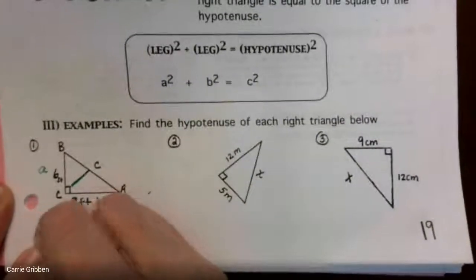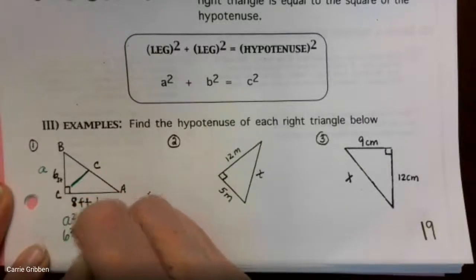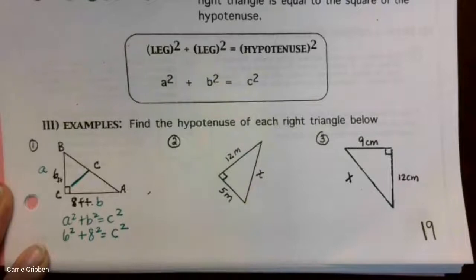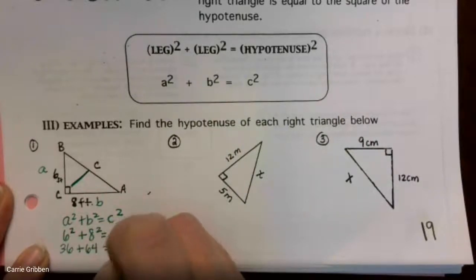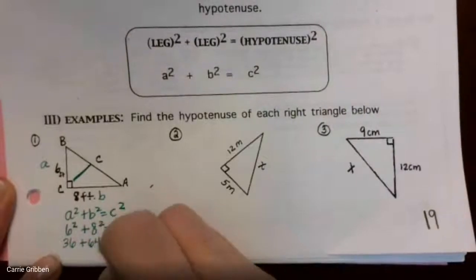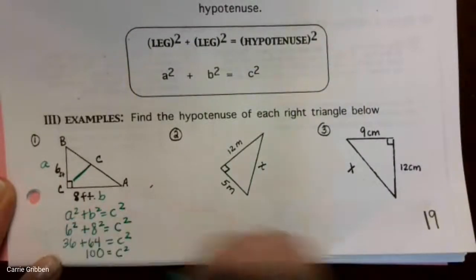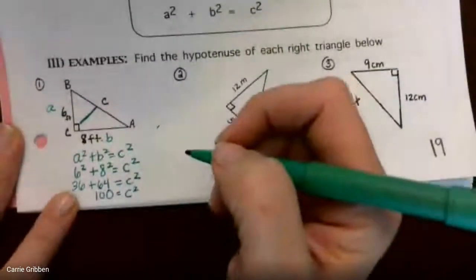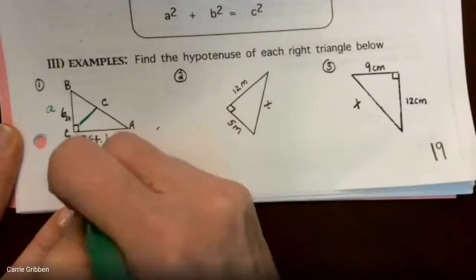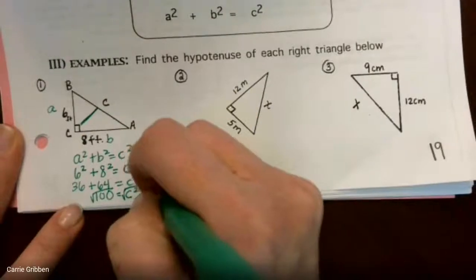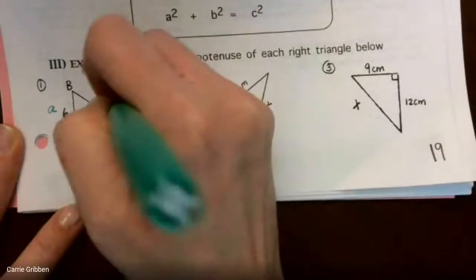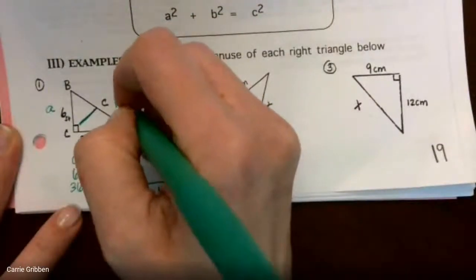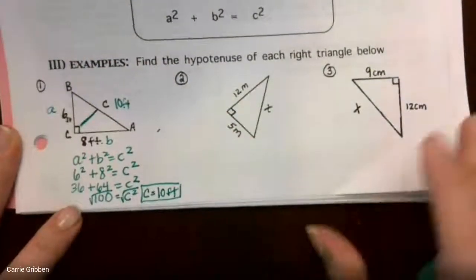So I put 6 in for A, 8 in for B, and I still don't know C, so I'm going to leave that blank. That's my unknown. So 6 squared is 36, 8 squared is 64, and that equals C squared. Then I add those together, and 64 and 36 is 100, right? If that's 100, then I want to undo something that's squared, so we take the square root. The square root of 100 is 10. So the answer is 10 feet for the hypotenuse, which makes sense because it's supposed to be the longest side, and 10 is longer than those two numbers.